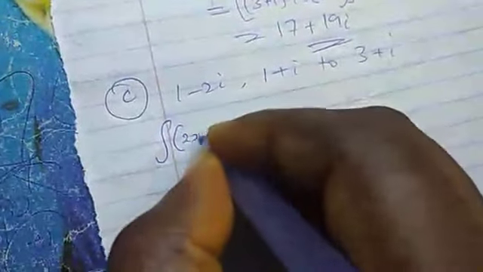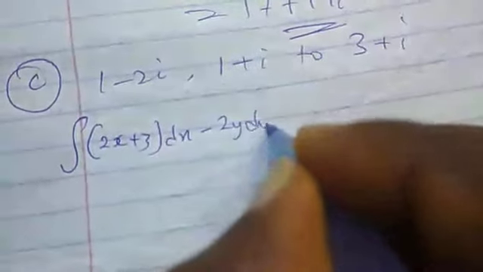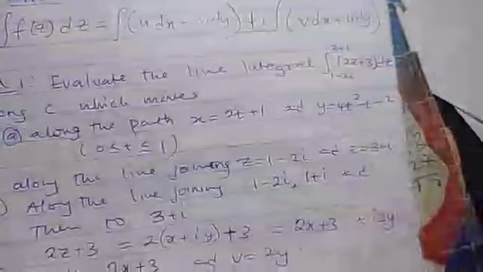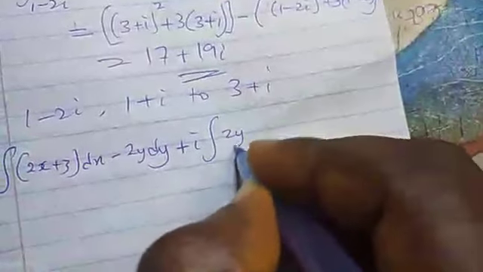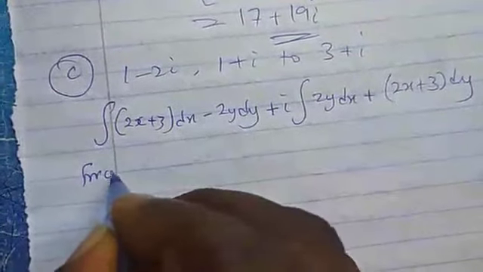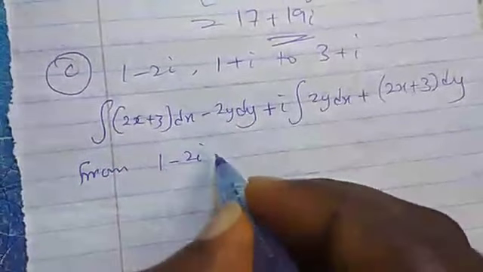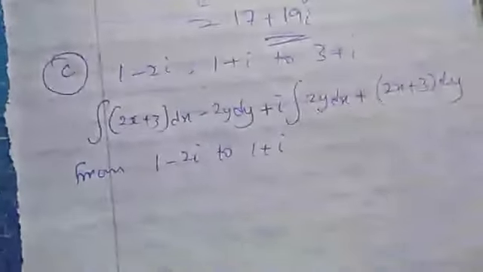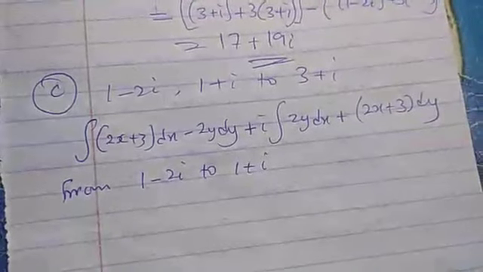When we use that: 2x plus 3 dx minus 2y dy, plus i times 2y dx plus 2x plus 3 dy. I will not do it all at once. I will say from 1 minus 2i to 1 plus i. From 1 minus 2i to 1 plus i. This is what we are going to do.